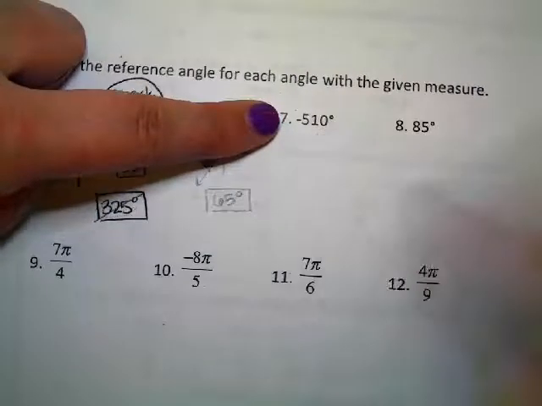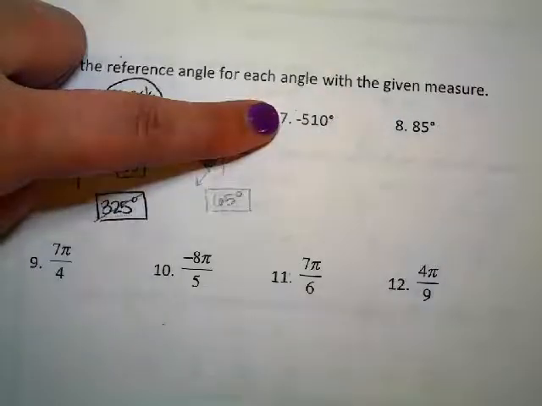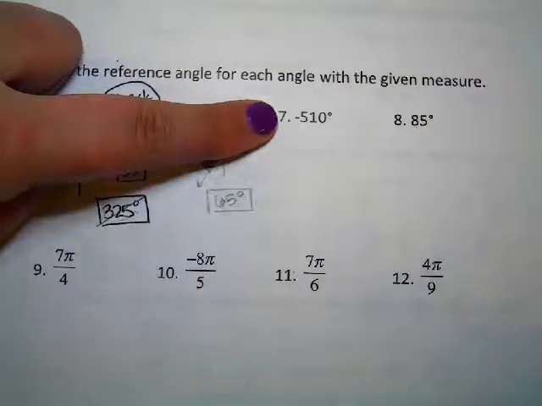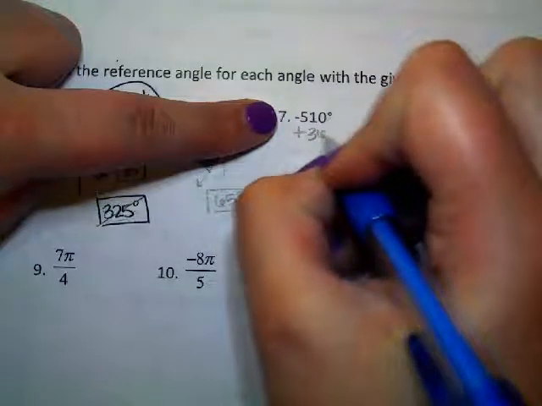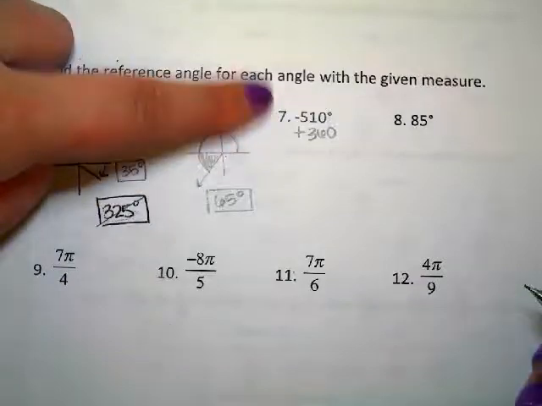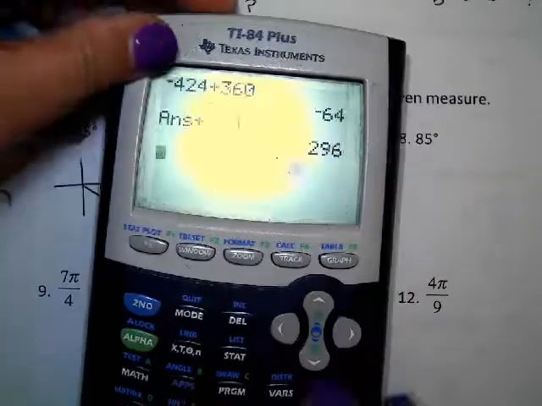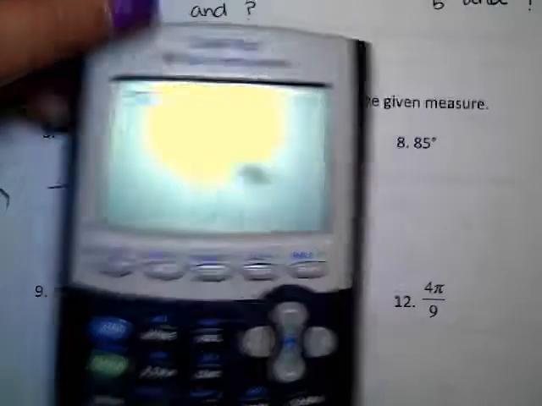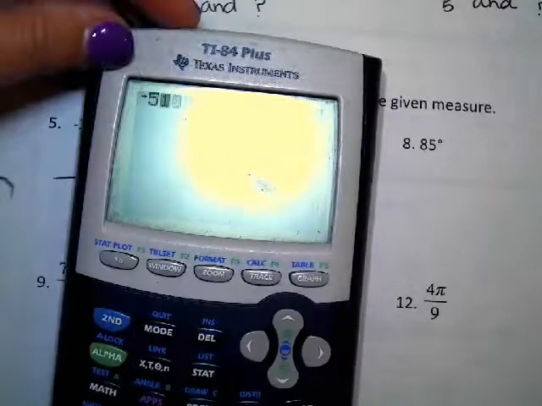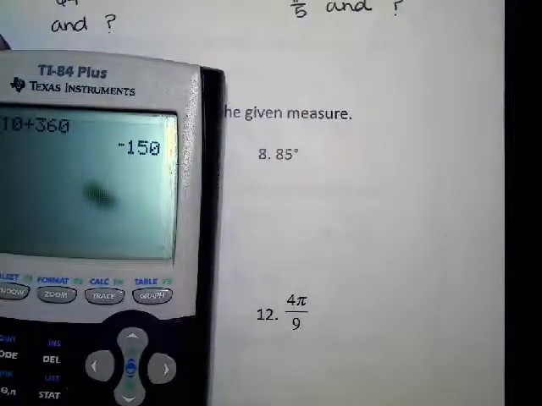Negative 510 is going to be hard for me to think about because it's a very negative angle. So instead of using negative 510, I'm going to find a coterminal angle that is easier for me to wrap my brain around. So how could I find a coterminal angle? I could add 360. I could add 360 once, maybe twice, because negative 510 is pretty negative, right? It's more than one negative circle. So if I'm going to do negative 510 plus 360, negative 150. Are you guys comfortable with negative 150, or do you want to add another circle?